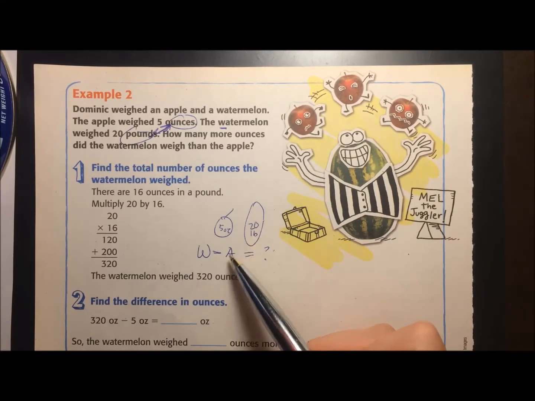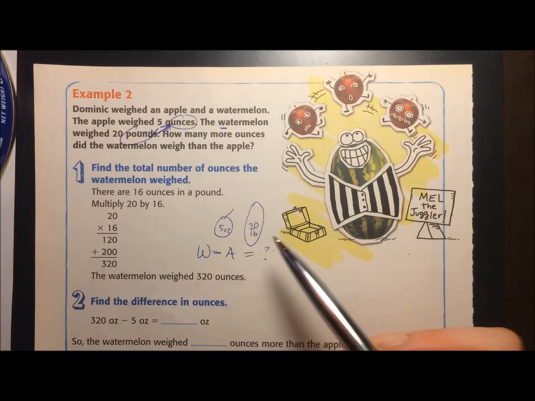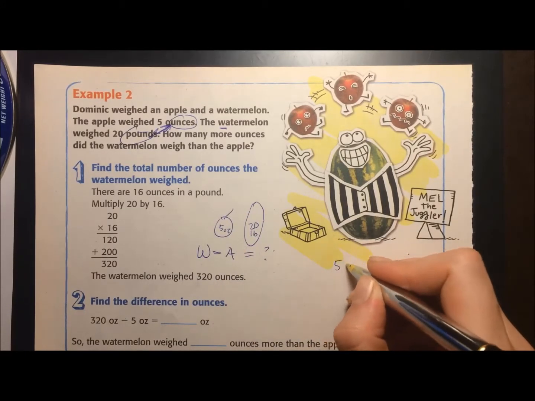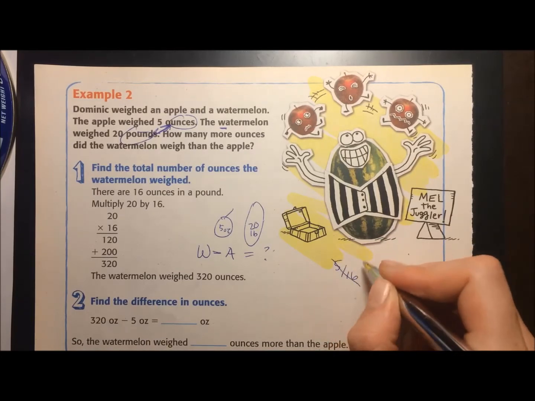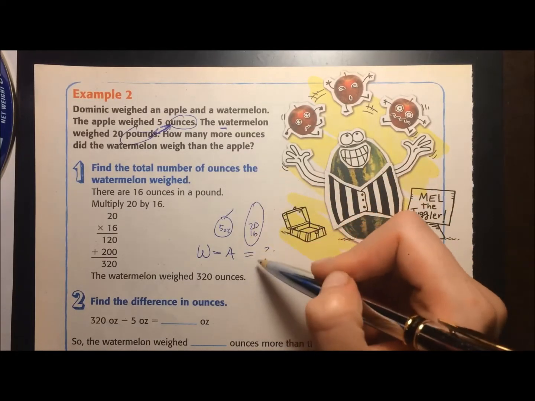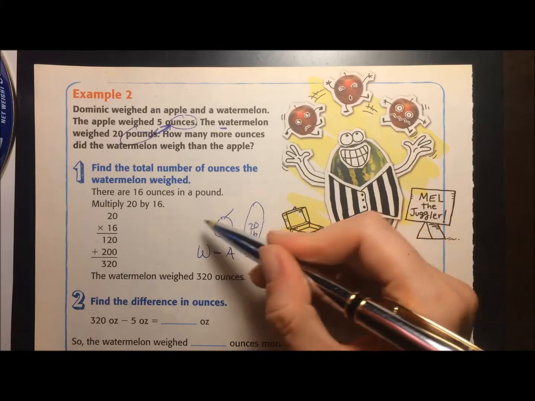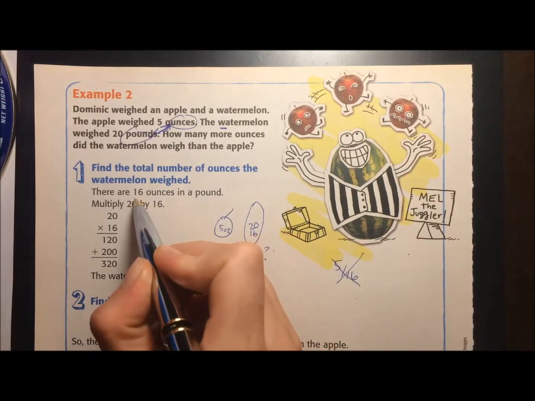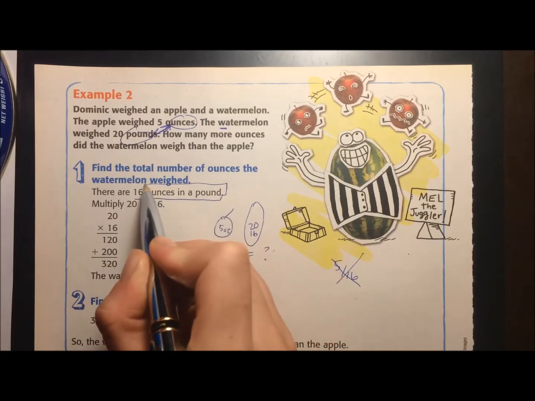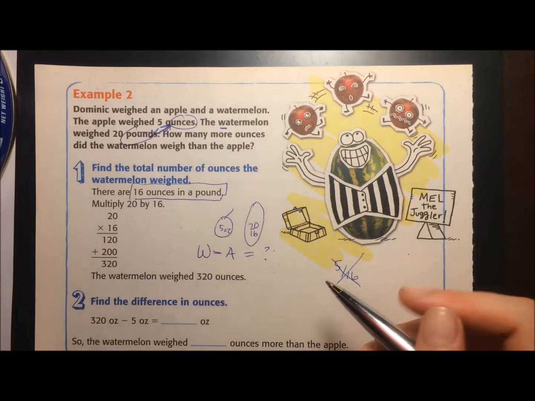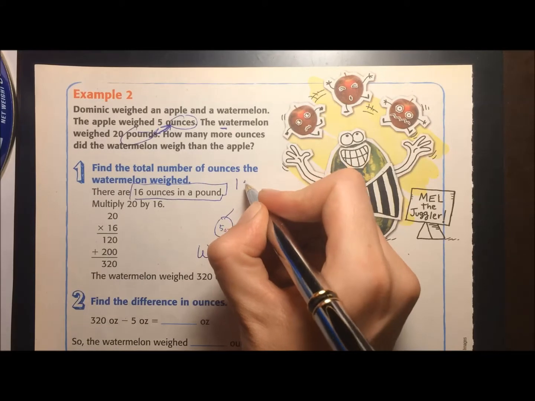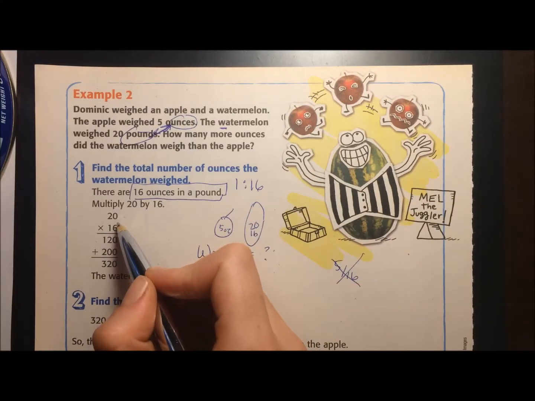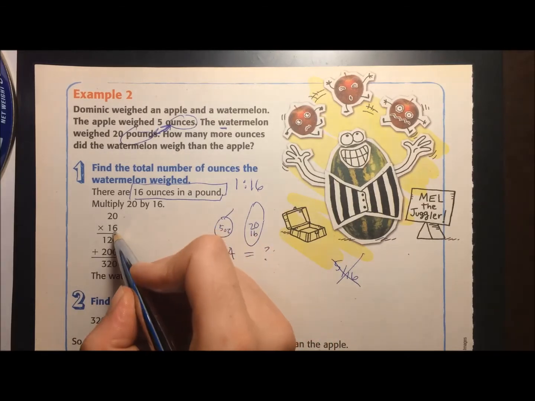Well, I can't very well change ounces to pounds because then it'd be 5 out of 16 and that'd be really difficult. So what I'm going to do is change the big one, pounds, into ounces. Well, I know that there are 16 ounces in a pound. I have to have the conversion number. So 1 pound, 16 ounces. So I have 20 pounds, so I need to multiply 20 times 16.